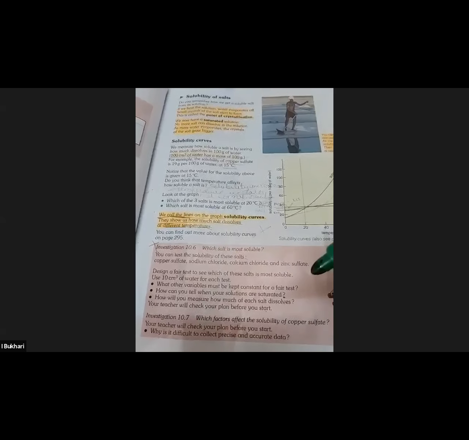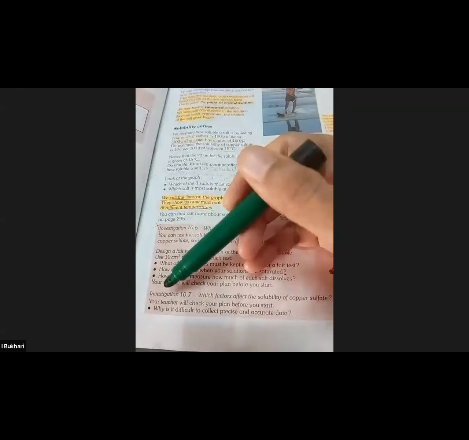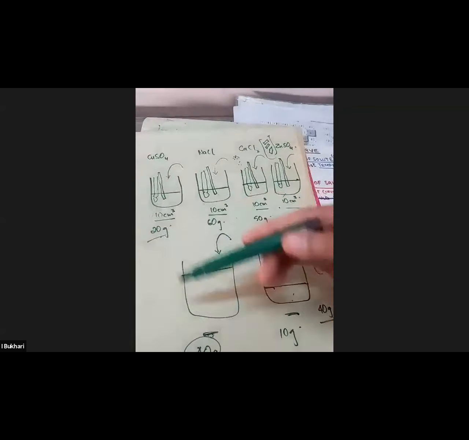How will you measure how much of each salt dissolves? You will weigh before adding, and then you will stir, okay? If no more is left behind, if you cannot see any salt and it is disappearing, that shows that it is dissolving, right? Why is it difficult to collect precise and accurate data? Because of human flaws, because of human errors. And there are so many possibilities of human errors in this particular experiment of ours, right?